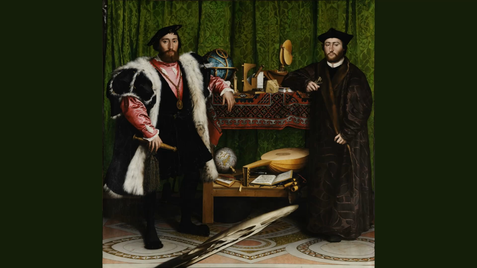In The Ambassadors, Holbein delivers a masterpiece of Renaissance art, a painting that's as much about knowledge and power as it is about mortality and humility. It's a visual puzzle, a philosophical statement, and an artistic triumph, all rolled into one.